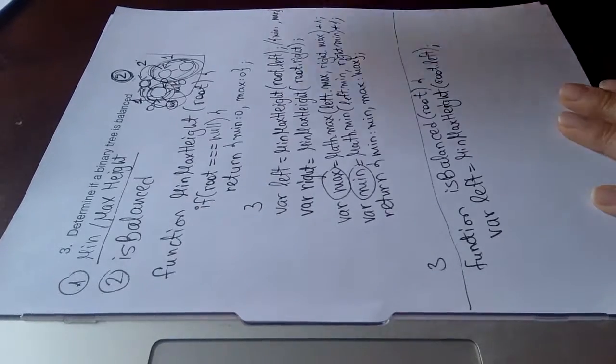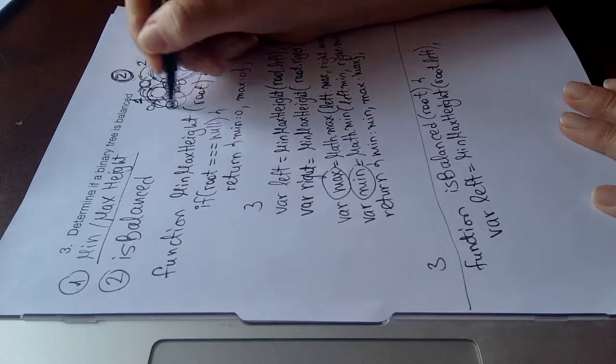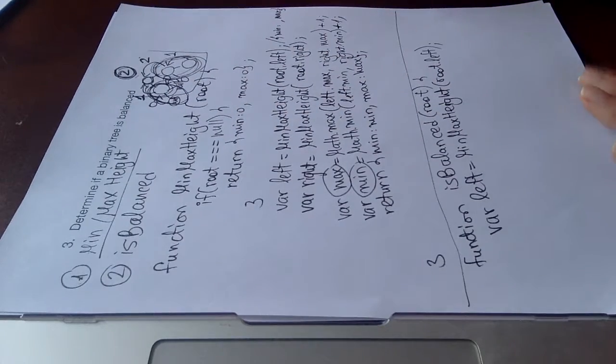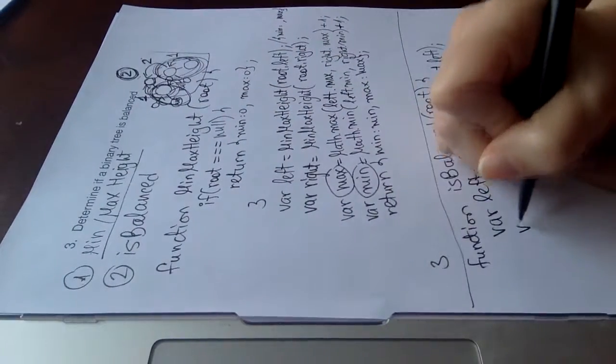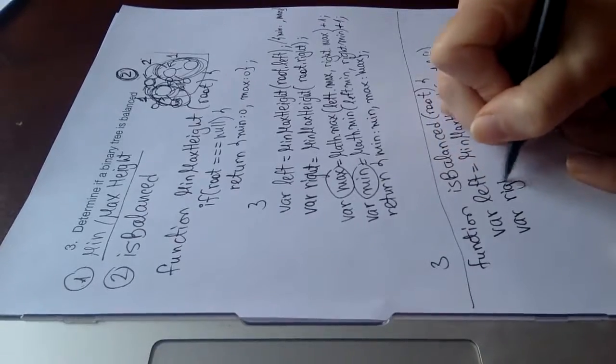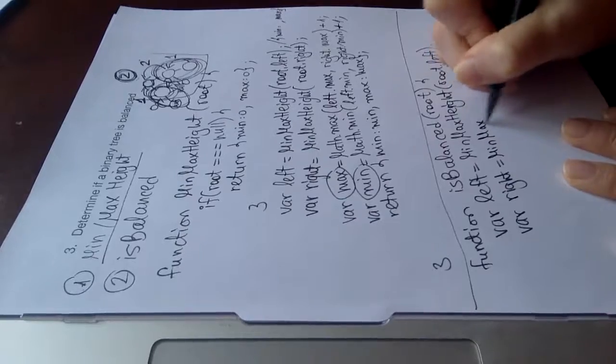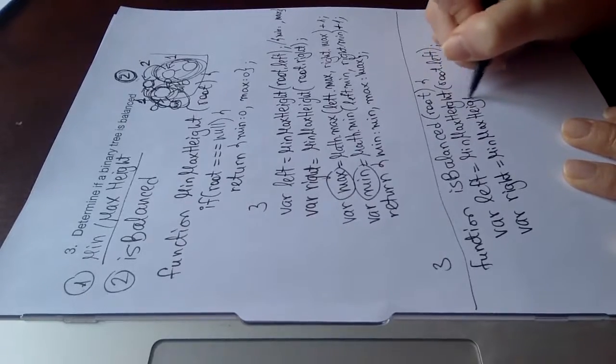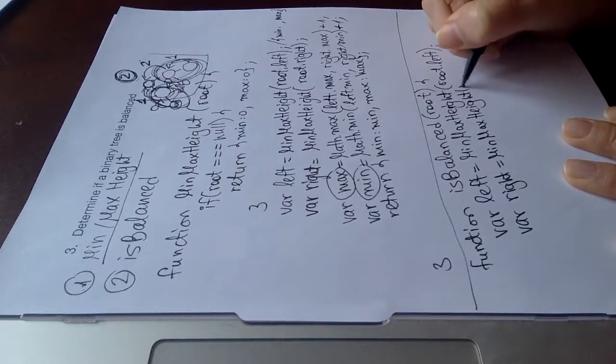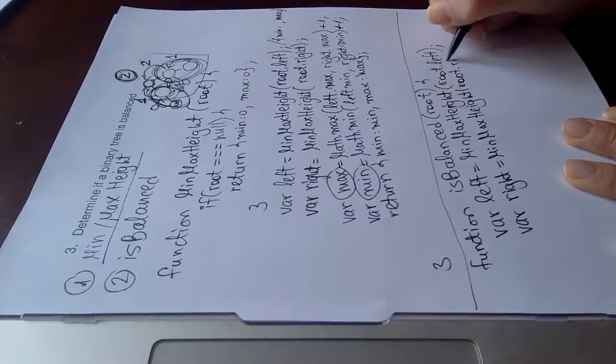Basically this function returns the minimum and maximum value of the left side. And var right equals minMaxHeight on root.right.